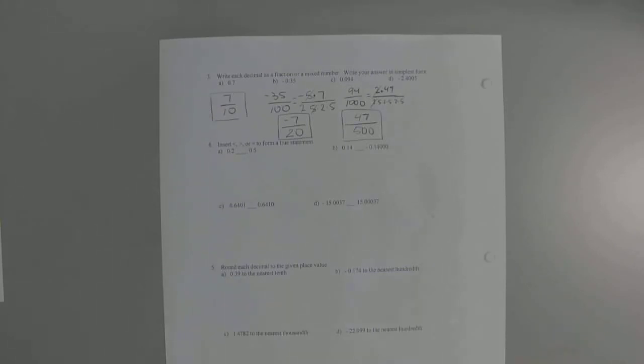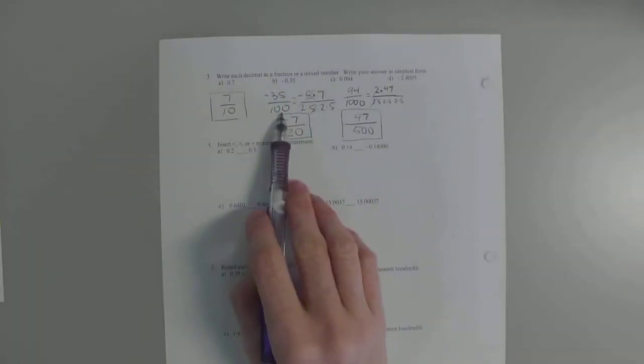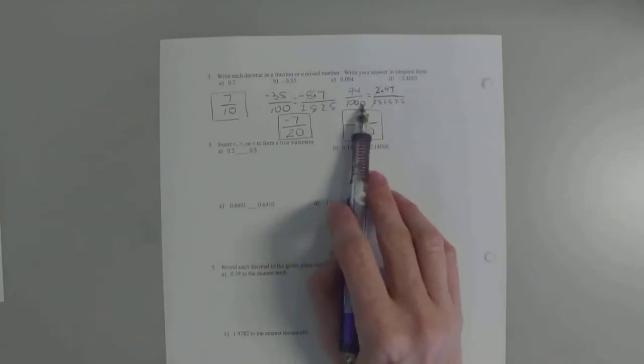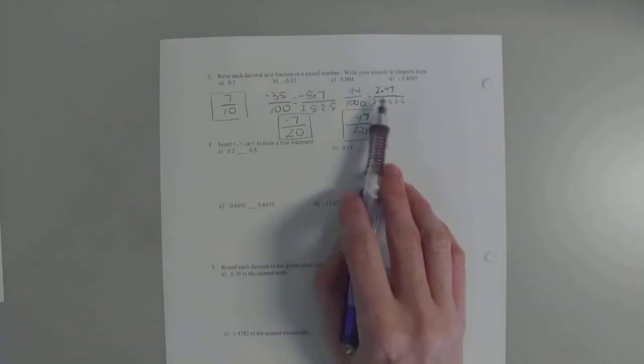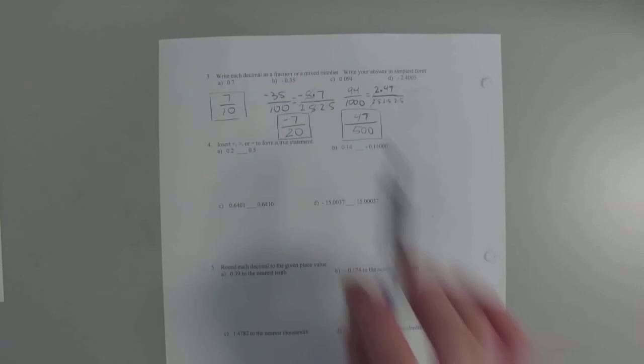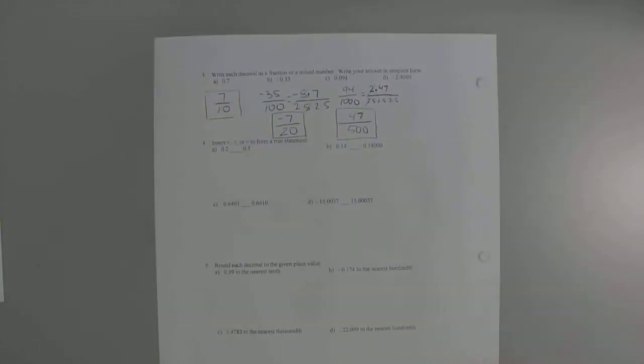Does everybody see why I put it over 10, 100, 1,000? Okay, it's whatever digit that last digit's in, okay? So the 5 was in the 100 spot, so that's why it's over 100. This 4 was in the 1,000 spot, so that's why it's over 1,000. This stuff was just chapter 4 that we just did, all right?